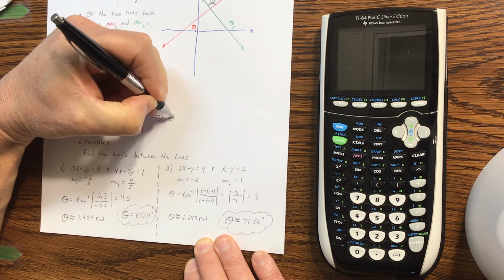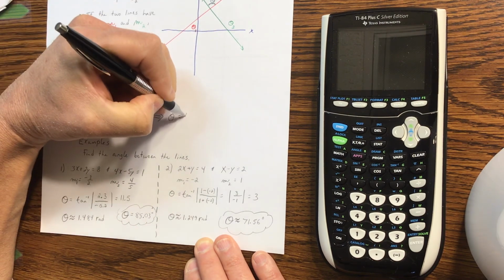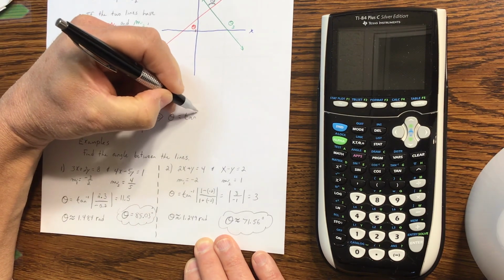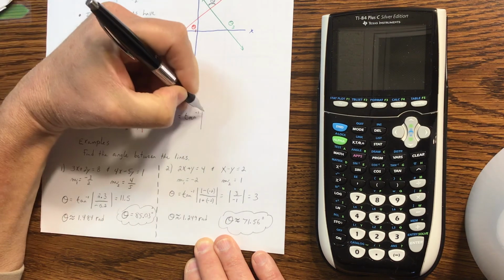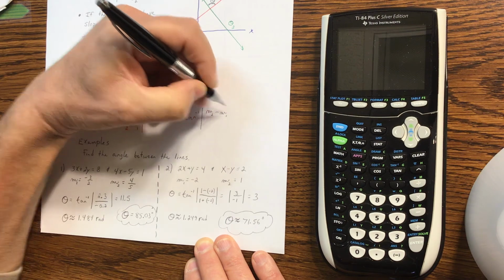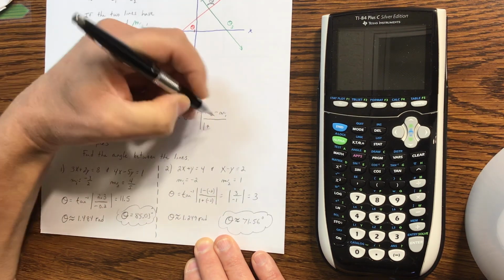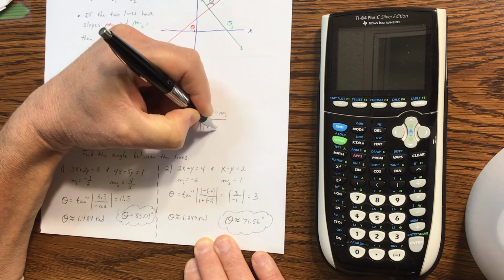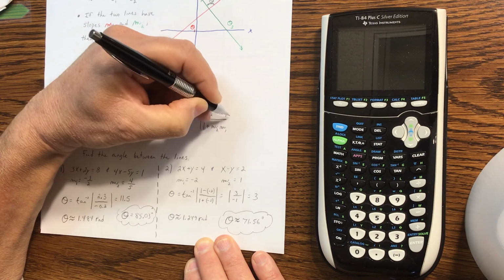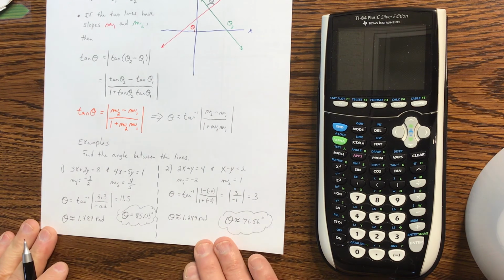So theta equals the angle between these two lines will be the inverse tangent of the difference between the slopes of your two lines divided by 1 plus the product of your two slopes. And I have it in absolute value marks, so you have to take the absolute value of that.